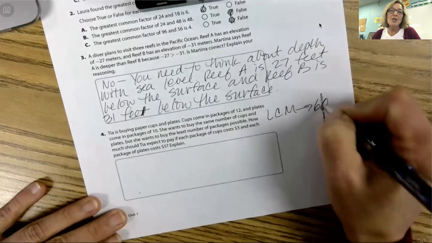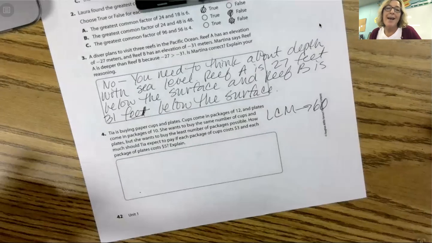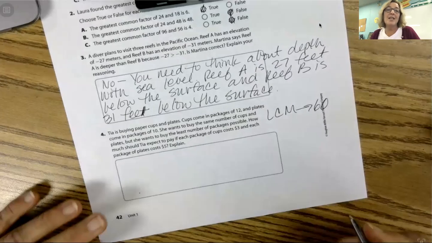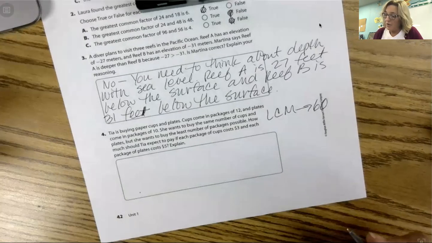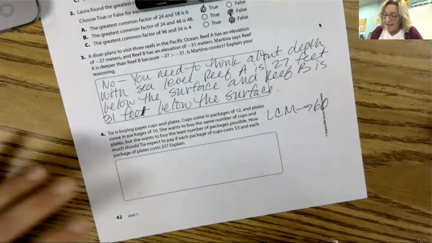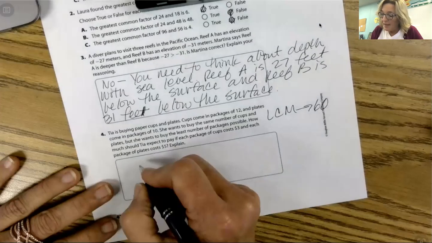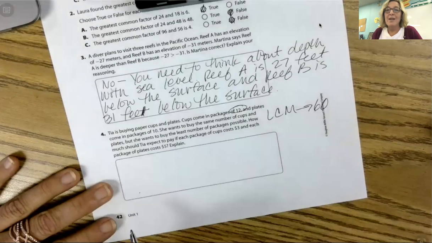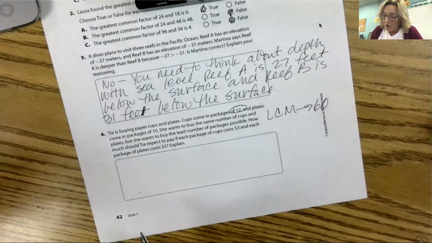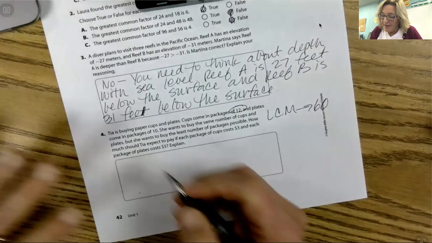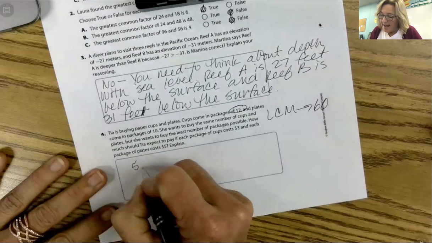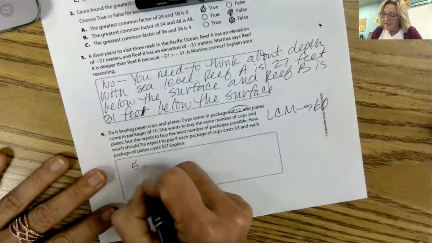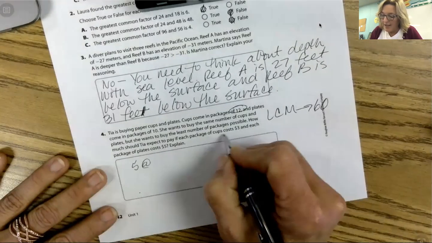Now, how much should she expect to pay if the package of cups costs $3 and each package of plates costs $5? Well, if she's going to buy 60 cups and they come in packages of 12, she would have to buy 5 packages, right? So she's going to buy 5 packages of cups at $3 each.